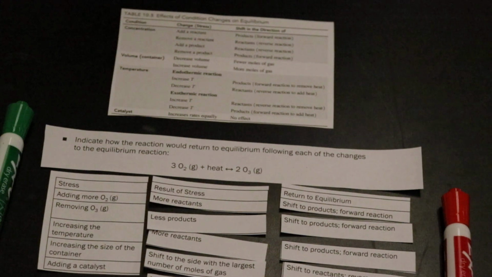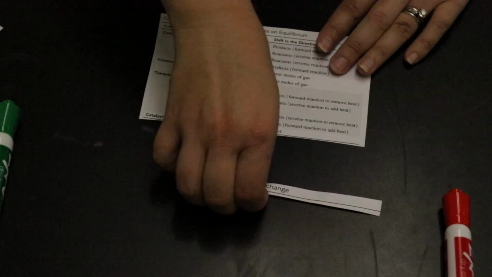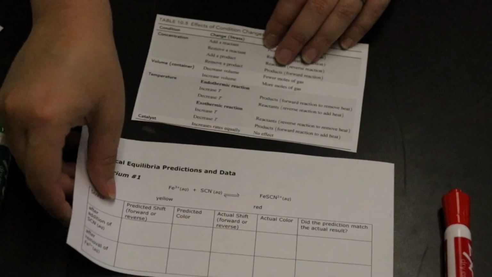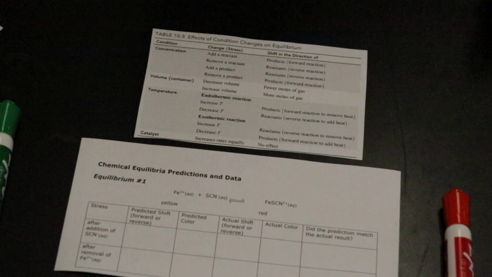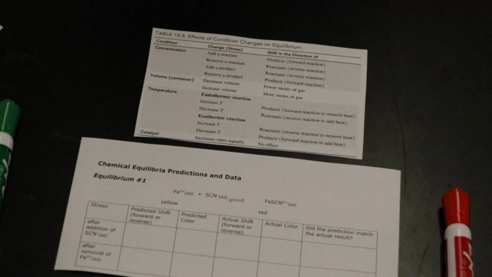Let's talk about how we're going to apply this to the lab. We're going to keep our changes and we're going to look at our lab table. One of the things that you're going to be asked to do before you come to lab is to make a prediction based on your understanding of equilibrium. So each reaction involves a stress.